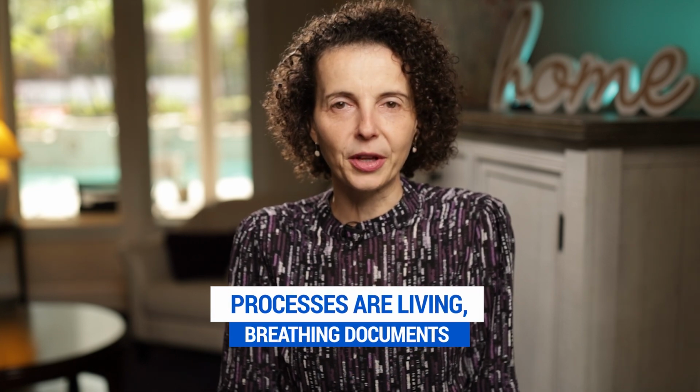And then the last part is refining the processes. Processes are living, breathing documents. You don't just do it once and forget about it. There is constant improvement, constant change, and you need to be on top of it and refine them in order to be the best version of you or the best version of your organization.